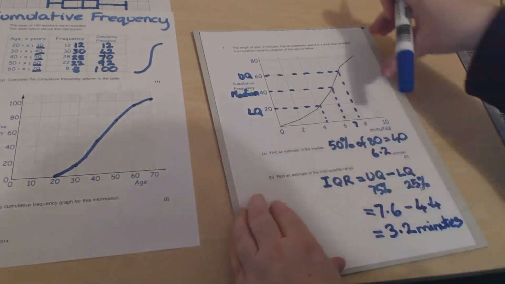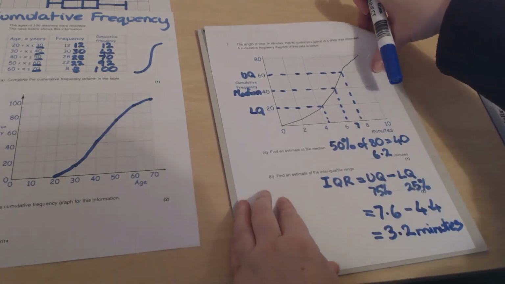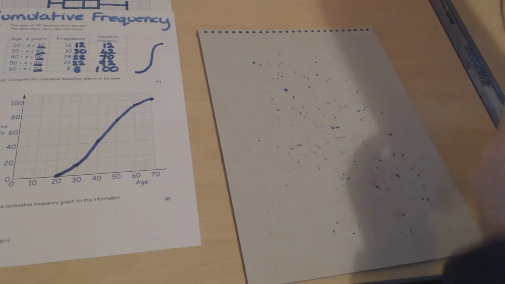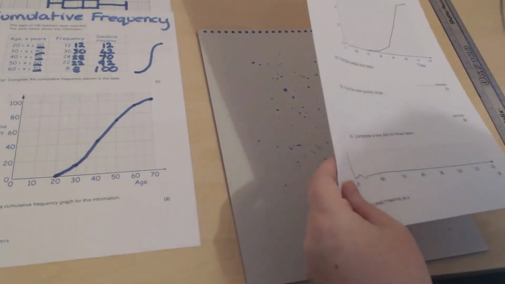Okay, so let's just do one more where we do look at all of those things and include another box plot as well.